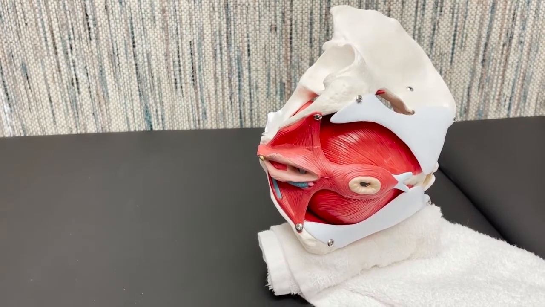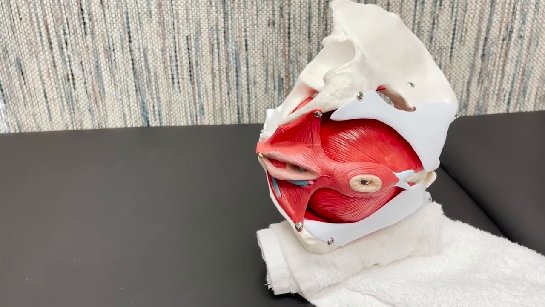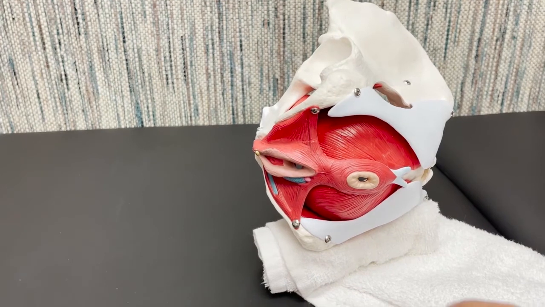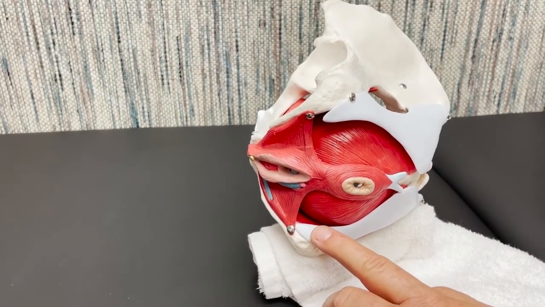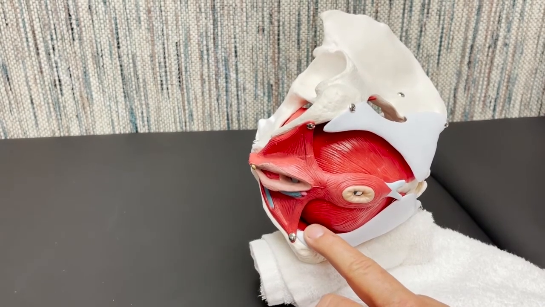Again, going to be in the sideline position. Treatment leg is going to be mat side. Top side leg is just flexed at the hip and the knee. We're going to palpate the medial side of the ischial tuberosity, again, adjacent to the perineal body. So perineal body, ischial tuberosity here.